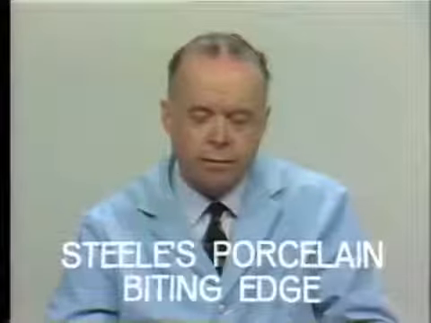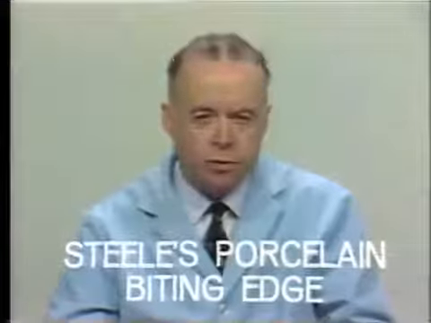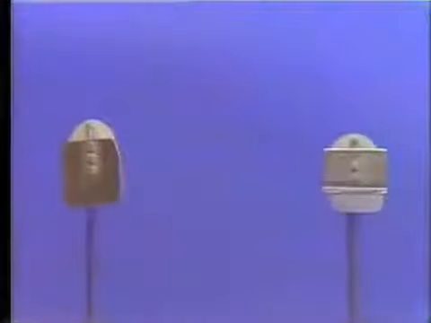The Steele's porcelain biting edge pontic, although not extensively used, is a useful modification of the Steele's flatback in cases where a translucent incisal edge is required. And I have here on the table two examples, one of the porcelain biting edge, which you see on the right-hand side of the screen, compared with the porcelain flatback, which we've been talking about on the left-hand side of the screen.